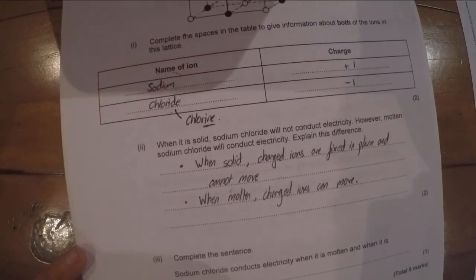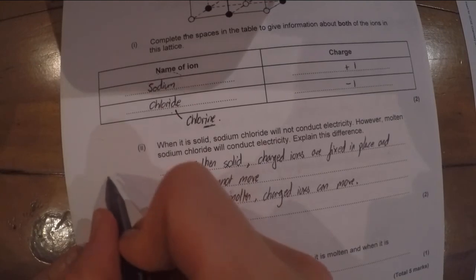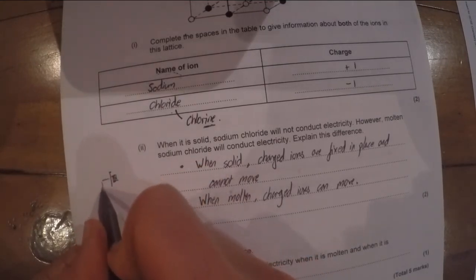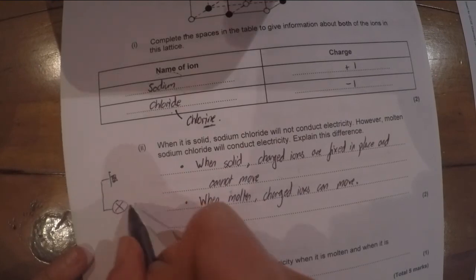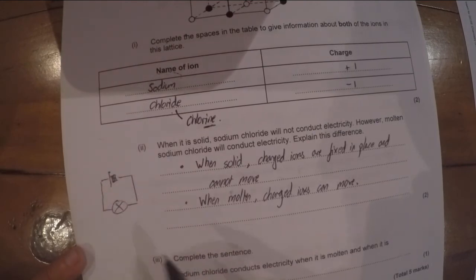Is there a way to remember this? It's a bit of a tricky one, isn't it? I like to always think, if I'm thinking about electricity, I like to think about a circuit from my physics. And if you remember, in a circuit, you've always got the electrons flowing around the diagram, flowing around that circuit.